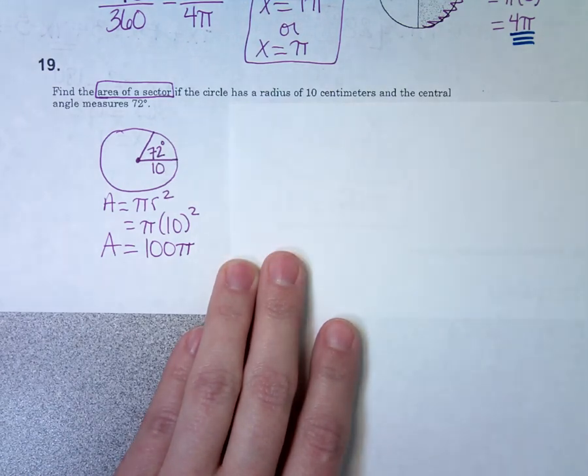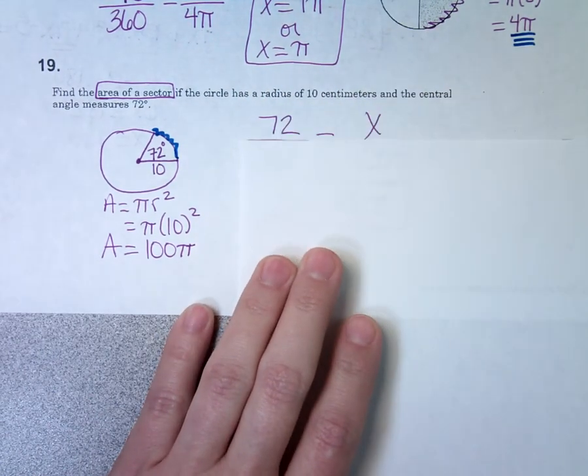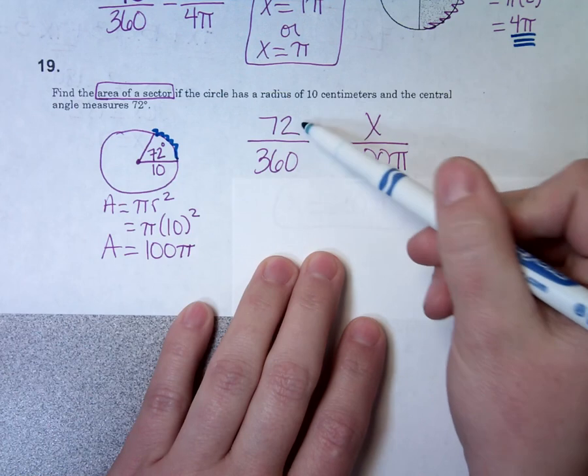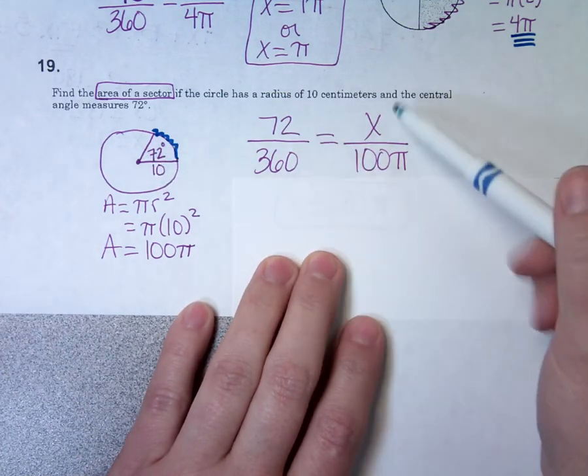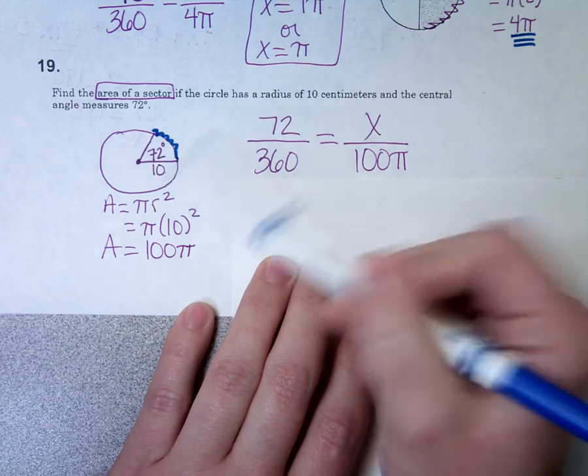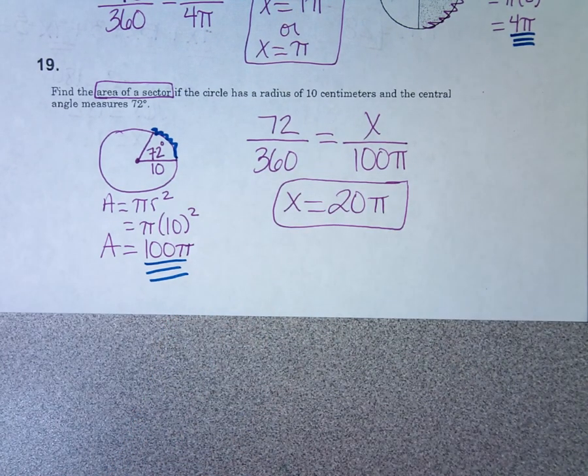And then I just set up my proportion. How many degrees is the arc? 72. Out of how many degrees in a full circle? 360. And then what's the area of the sector? X. Out of the area of the whole circle? 100 pi. And then I cross multiply divide, and I get an answer of 20 pi.